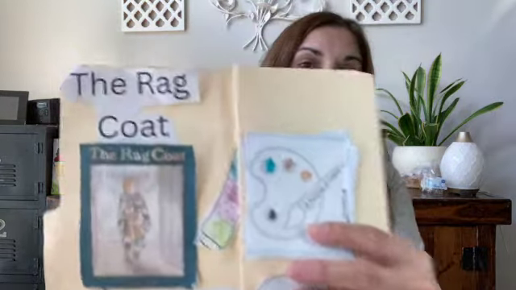Another thing that I've done this past year is start to create lap books. I went ahead and created this one called The Rag Coat. For this particular book, I just used the inspiration in here to create these printouts. So this is available on my website for free.